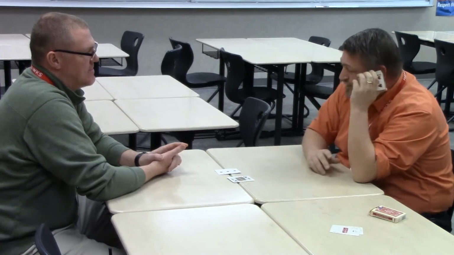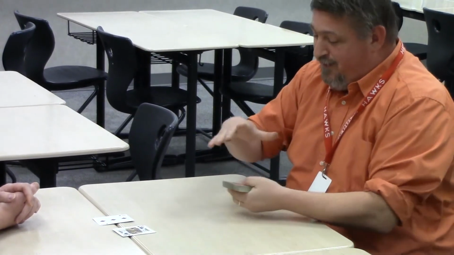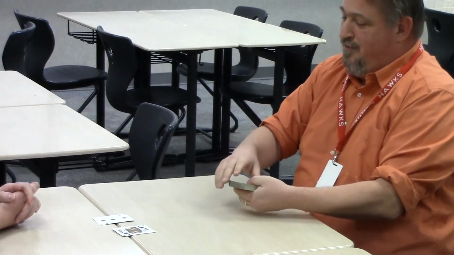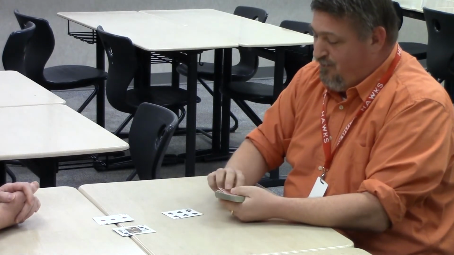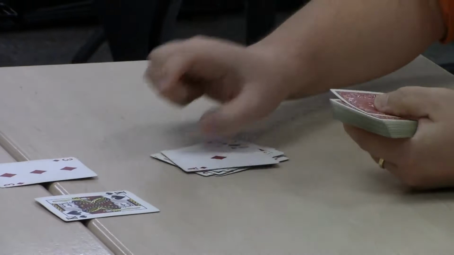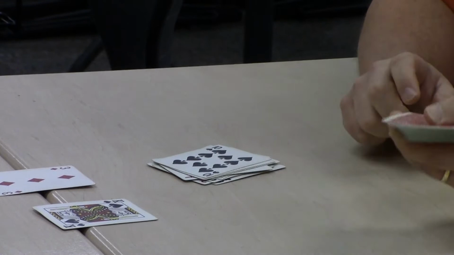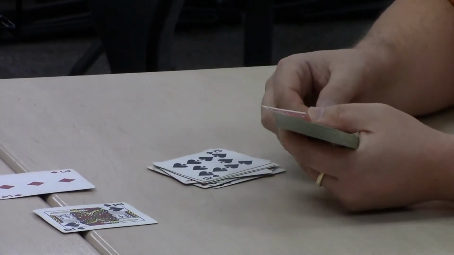King of diamonds. Right, so the king of diamonds, we pick up the deck, we just ask it, deck, can you tell me where the king of diamonds is? The deck says it's 12 cards deep, right? So 1, 2, 3, 4, 5, 6, 7, 8, 9, 10, 11, and it'd be pretty amazing if this next card was the king of diamonds, right? Wow.